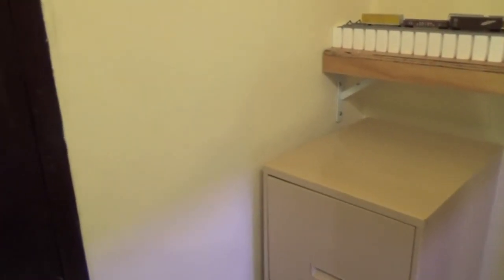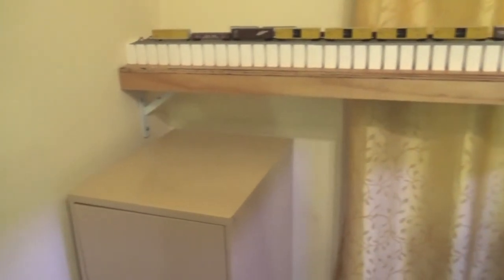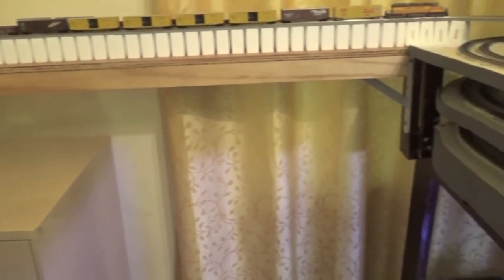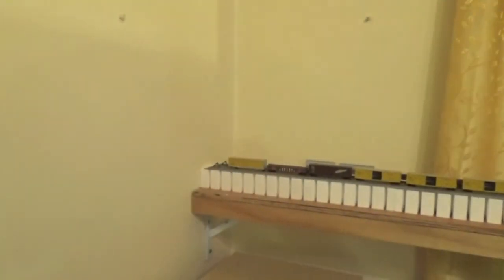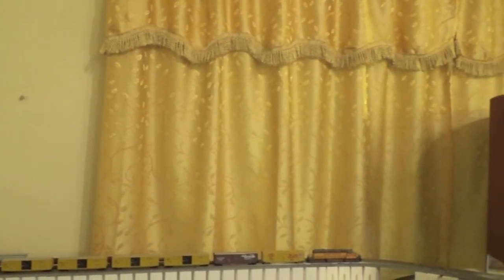Option 2, I can move the filing cabinet out of that corner and build a helix that takes the track down to staging under the existing benchwork. Or option 3, I can build a helix that takes the track up to a new upper level around the layout. I'm not sure what I'll do, but I can tell you that I hate helixes.